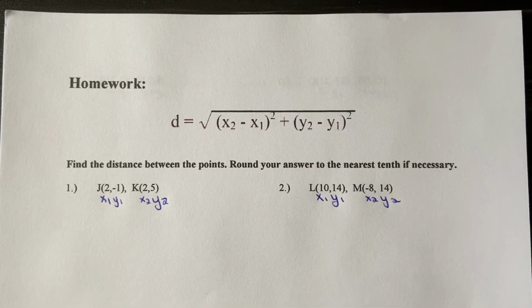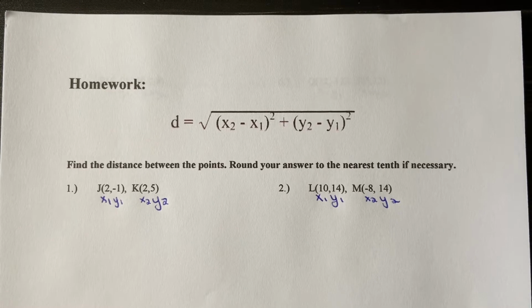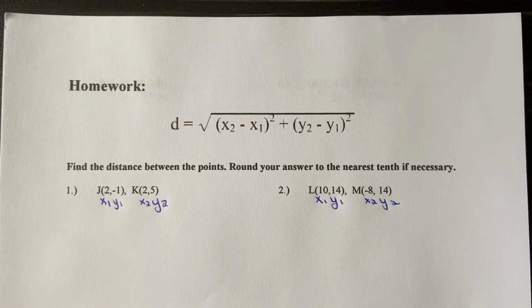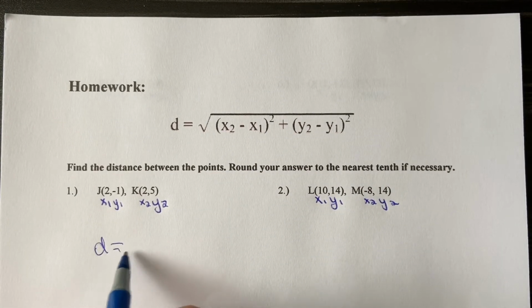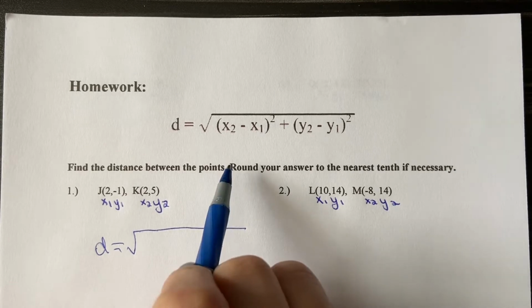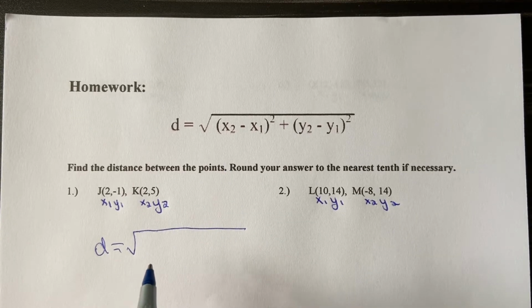These are the 8-3 homework solutions. So looking at number 1, if you guys notice, I labeled the x1, y1 for all my coordinates. It just makes it easier for me when I do this. So I'm going to have distance is equal to the square root of, and I put the formula right on your guys' paper just so you can have it in front of you.